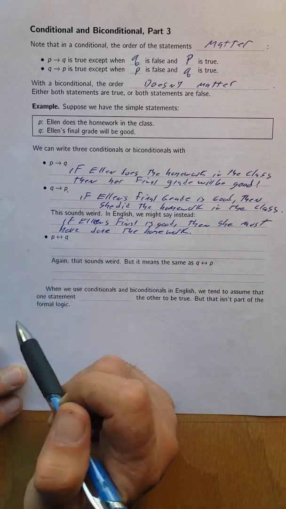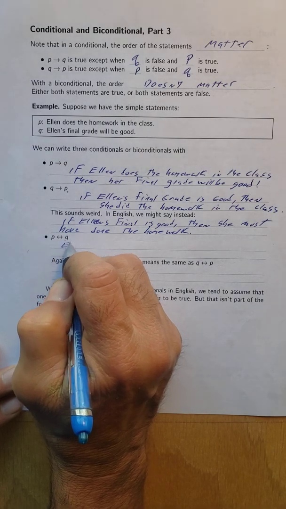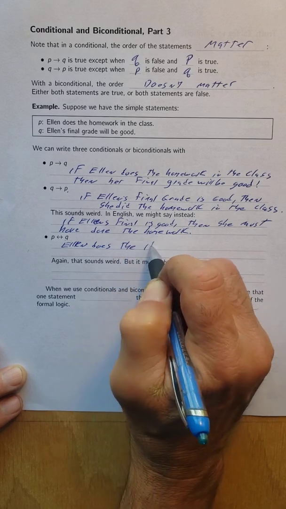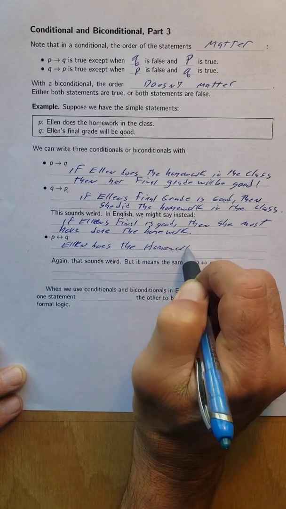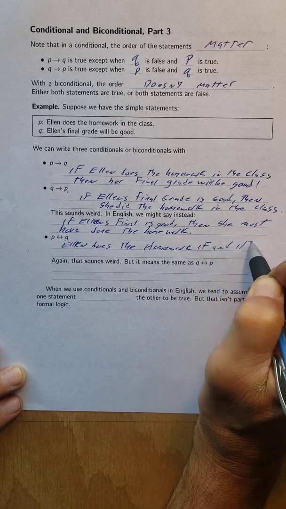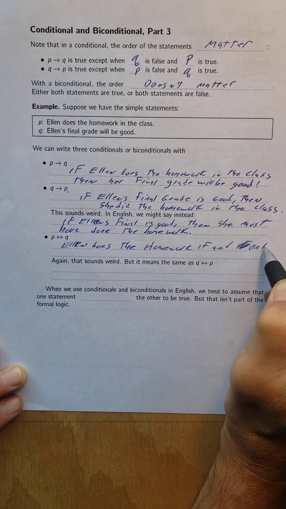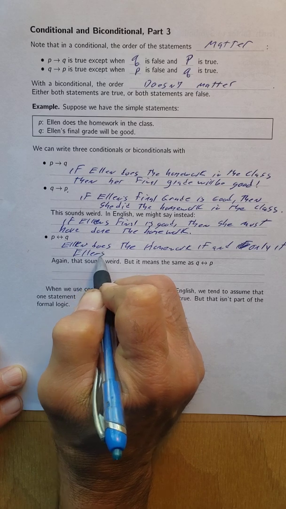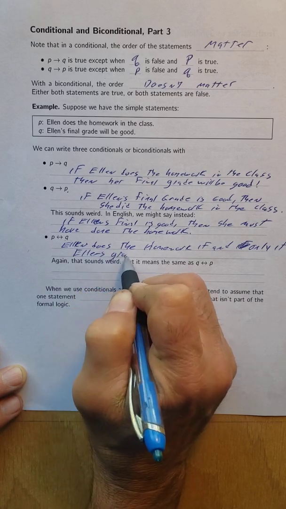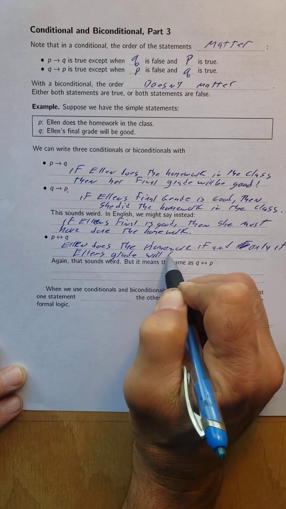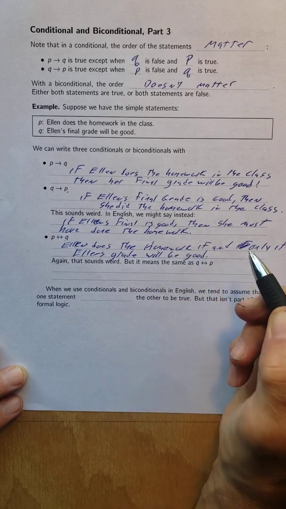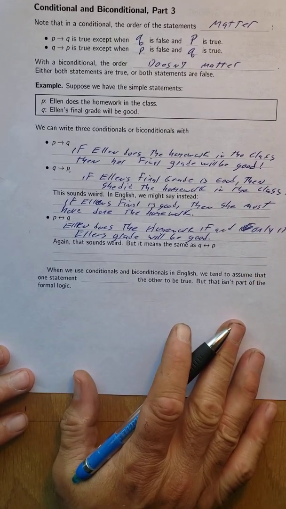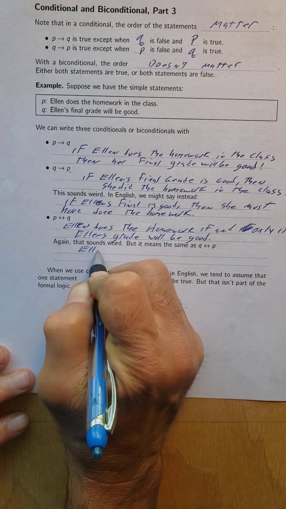If we look at a biconditional, this would say that Ellen does the homework if and only if Ellen's grade will be good. Again, that sounds a little different, so sometimes we'll change the tense. We might put it the other way.